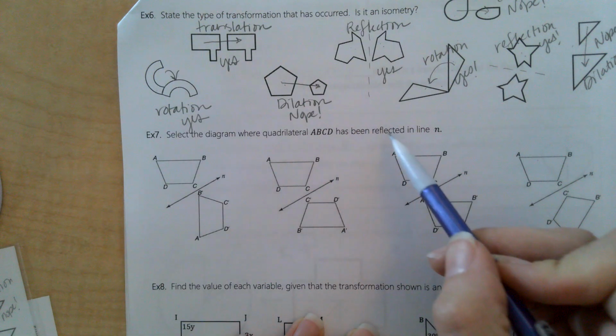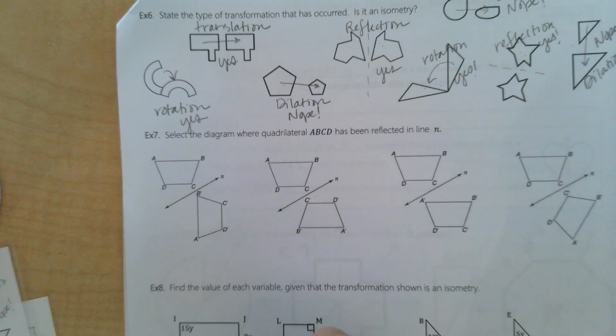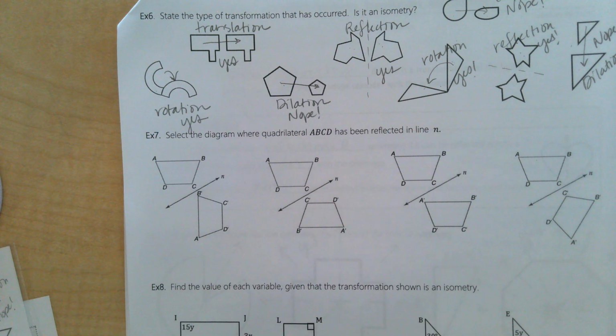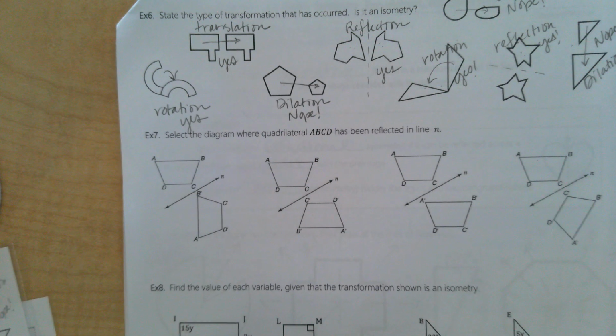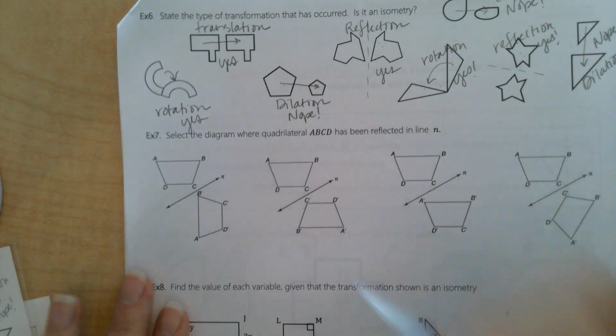So when we are looking for a reflection, what we're looking for is that each point on the pre-image is the same distance to the line of symmetry, or the line of reflection, as its image point. And if I were to connect the pre-image point and the image point, they would be what to the line of reflection? We make these types of angles. What would that be? Perpendicular. Okay, be perpendicular. So I just pick a point to start with.